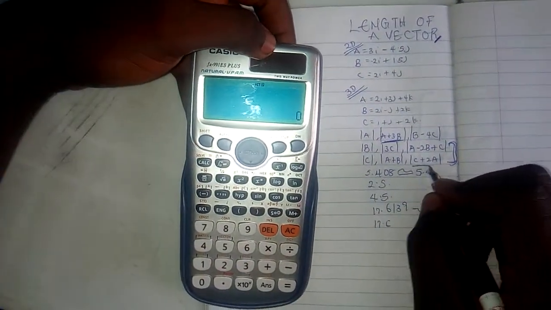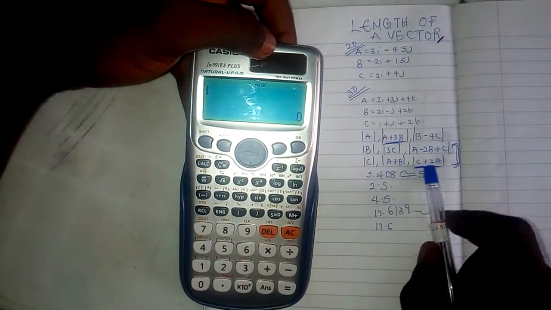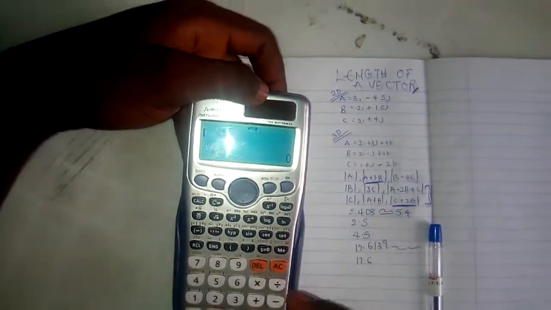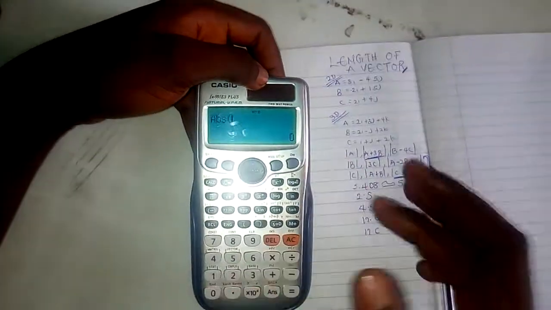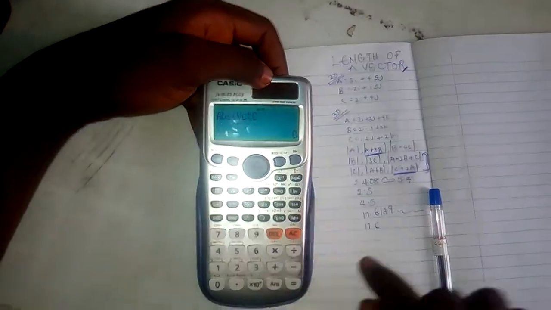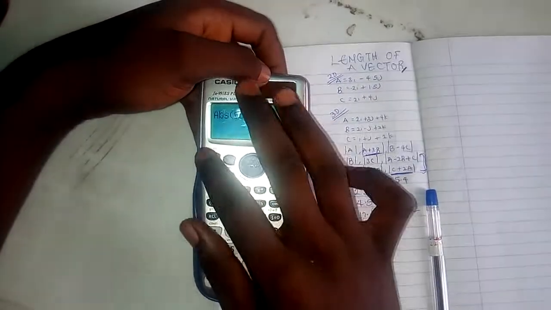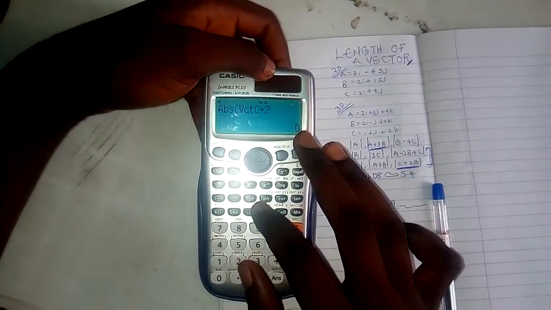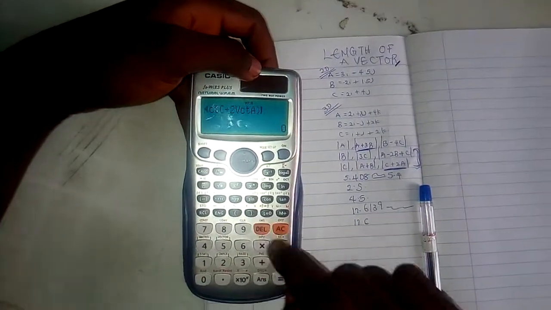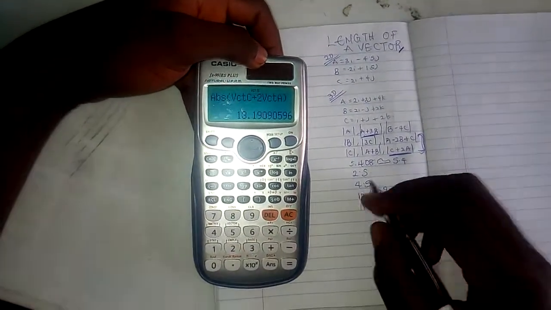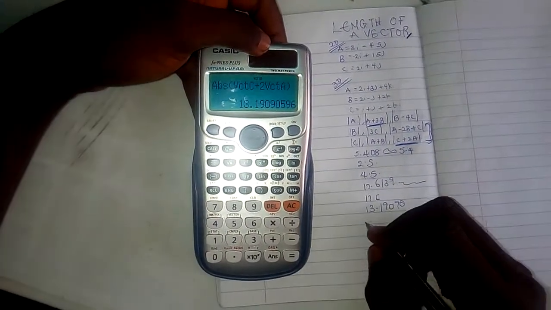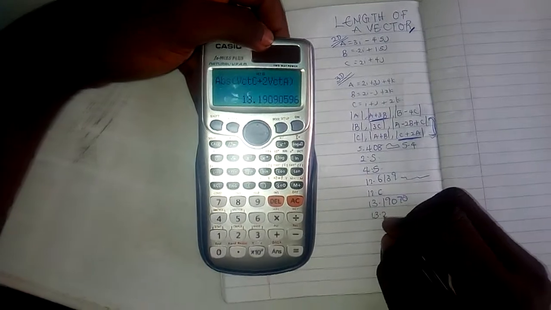Let's do this. If I want to say C plus 2A, I want to look for the length of the vector C plus 2A. So I can just say shift absolute value of shift vector, my vector C, plus 2 shift vector A, which is 3. Close my bracket, and I have my answer: 13.19090 whatever, so 13.2.